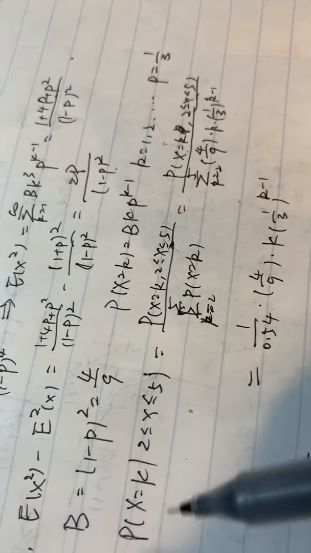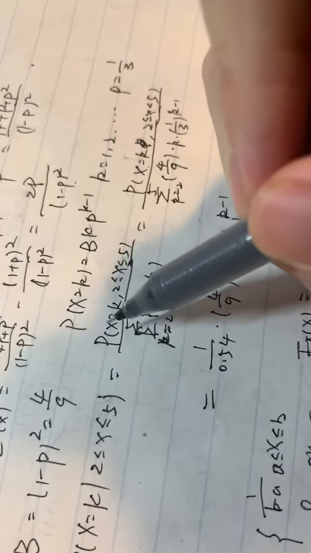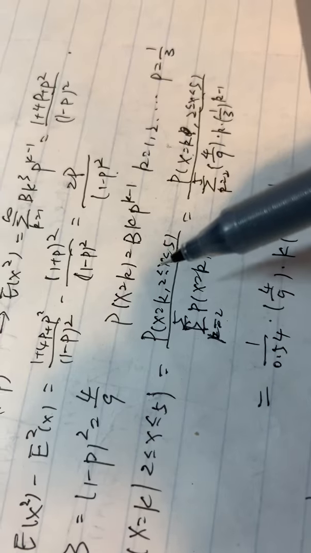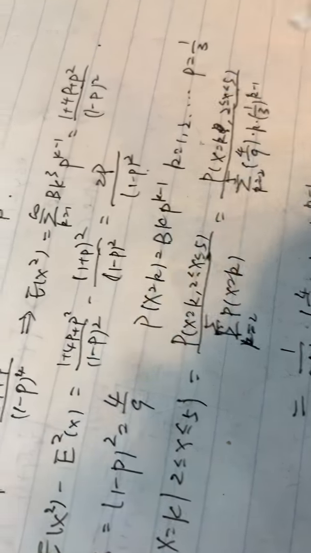For this probability, we can use the formula of the conditional probability. Firstly, it is the probability that X equals k and X is bigger than 2 and smaller than 5.